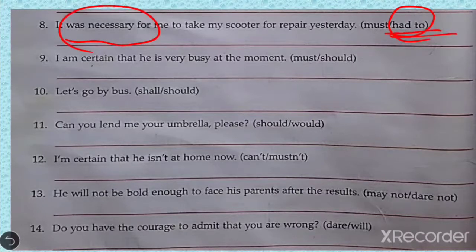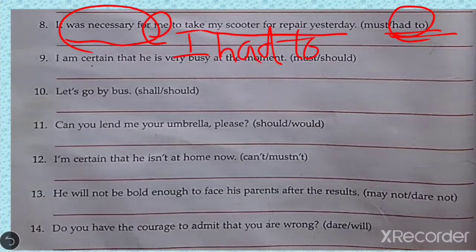Our sentence will be me saying about I, so it will start with I. I had to take my scooter for repair yesterday.